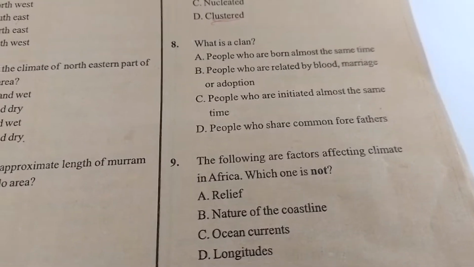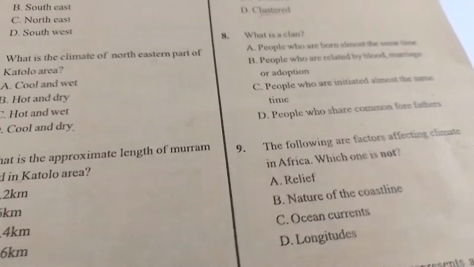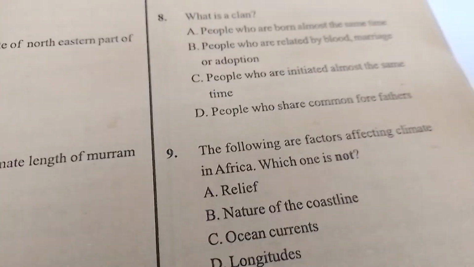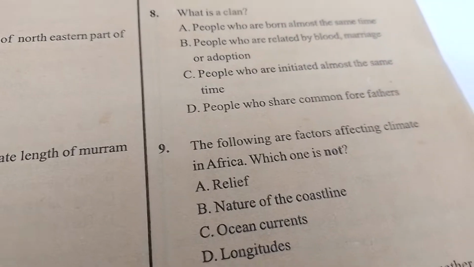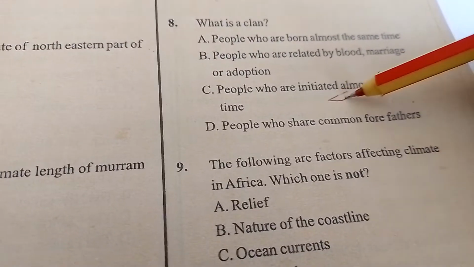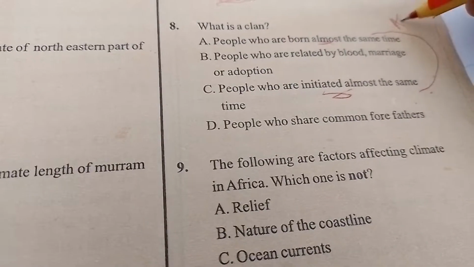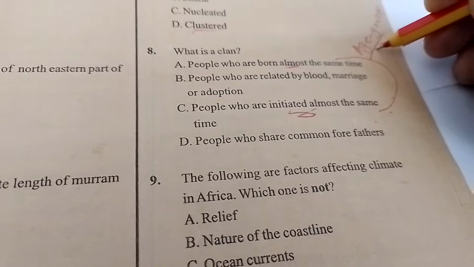We go to question number 8. They're asking what is a clan? A clan is members who share a common ancestor. They trace back their origin to the same forefathers. So people who are related by blood. If they ask you about the issue of born and initiated, we have answer C and answer B. When we combine the two, we get the meaning of the term age group. The age group, these are members who were born and initiated almost at the same time.